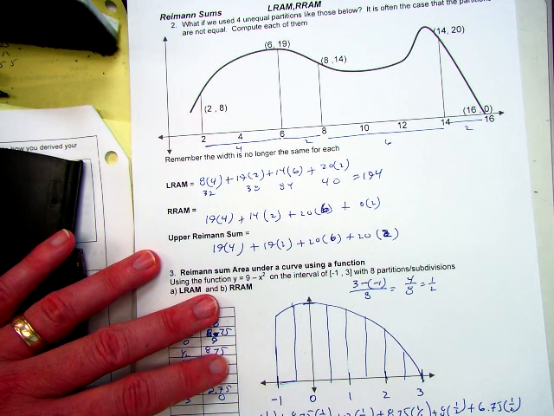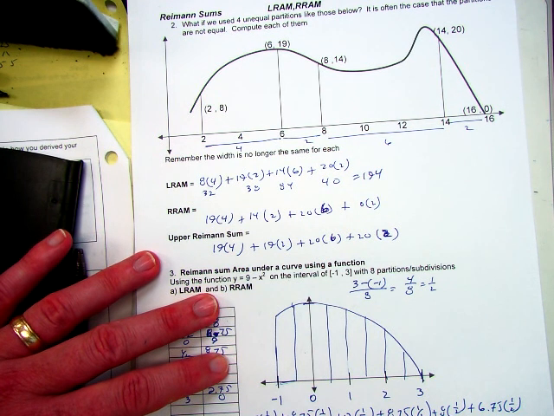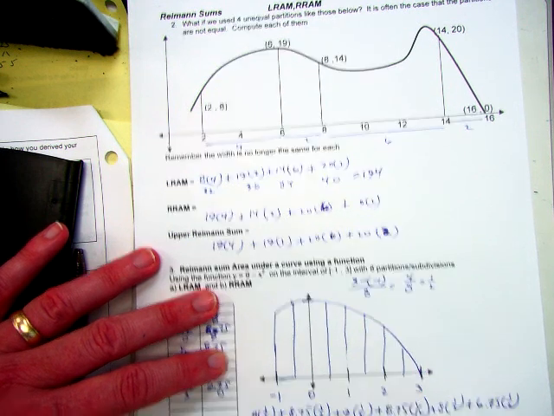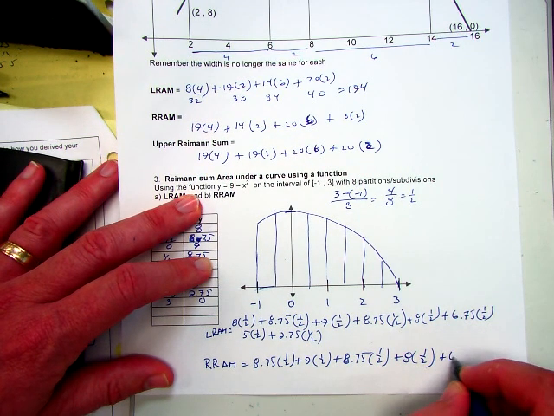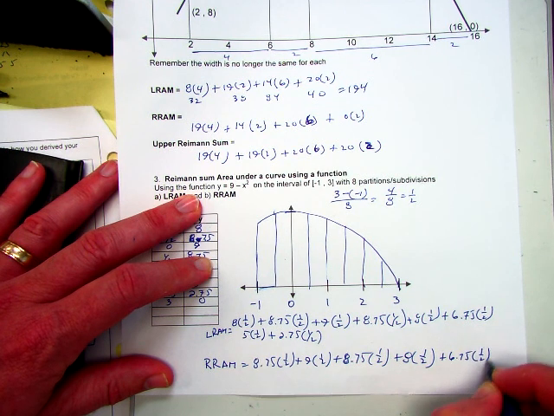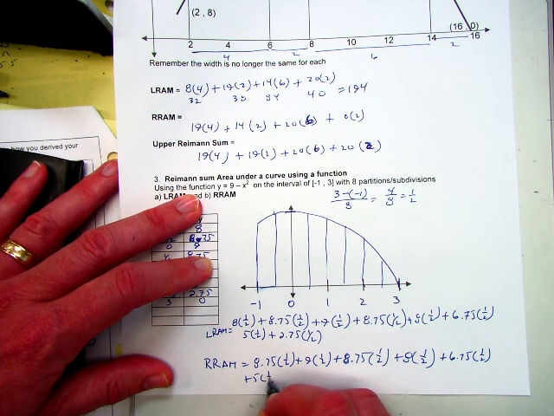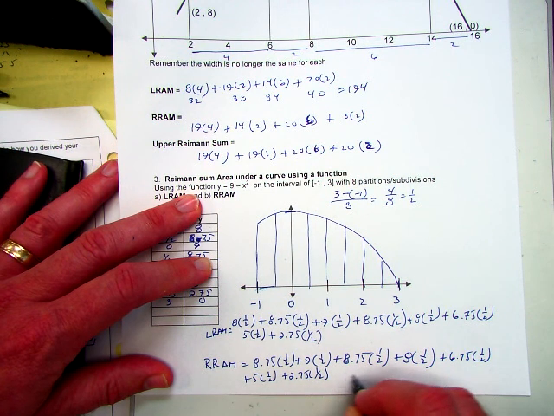That's going to be 8.75 times 1/2 plus 9 times 1/2 plus 8.75 times 1/2 plus 8 times 1/2, plus 6.75 times 1/2 plus 5 times 1/2 plus 2.75 times 1/2, and then plus 0 times 1/2.